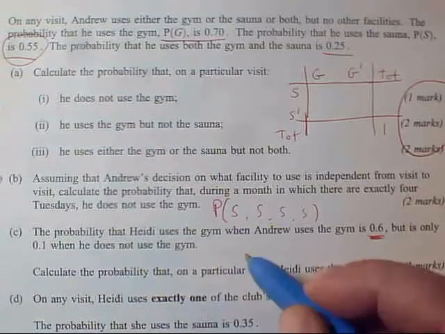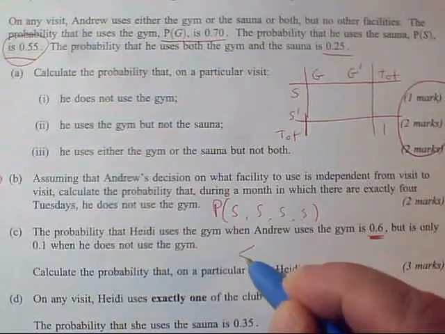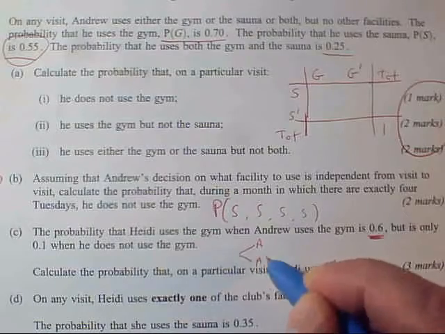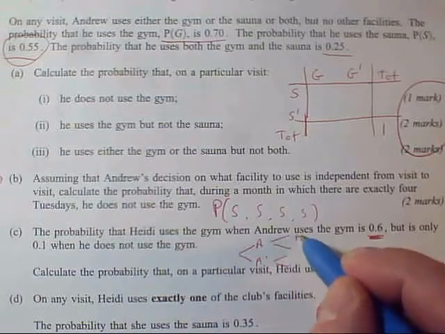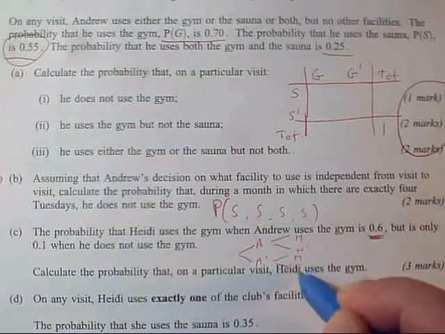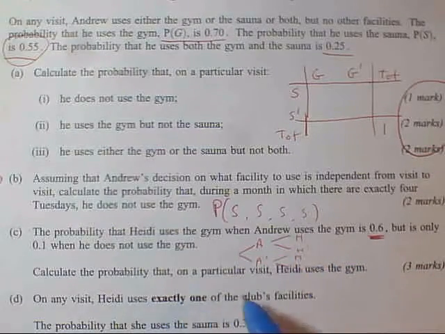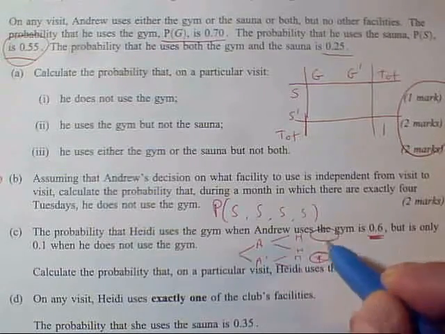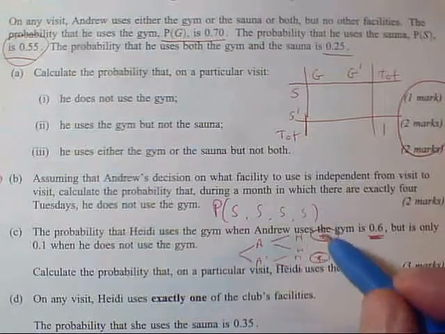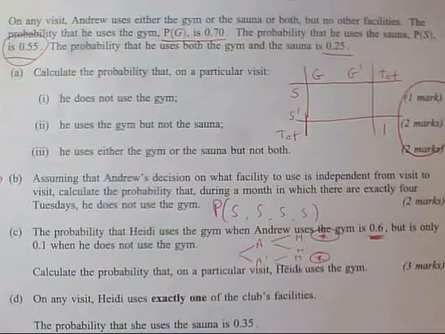Either Andrew uses the gym or he doesn't, so you could call that A and A dashed, and then depending on that there'll be different probabilities for H and H dashed in each case. And there are 2 ways that Heidi will use the gym, so you need to work out 2 routes through the tree, this one here and this one here, and add those 2 probabilities together to find the probability that Heidi uses the gym.